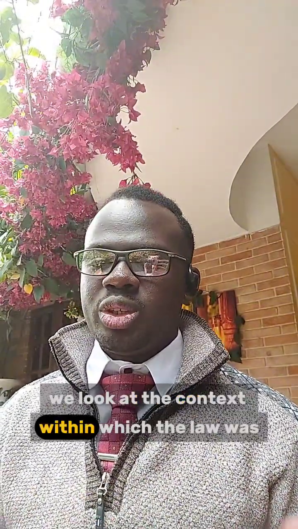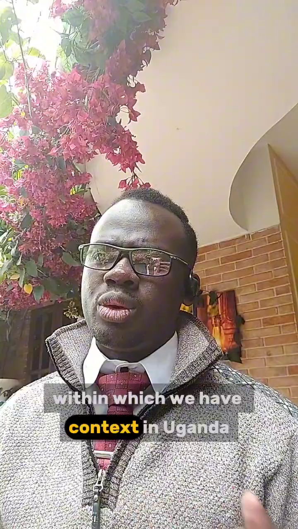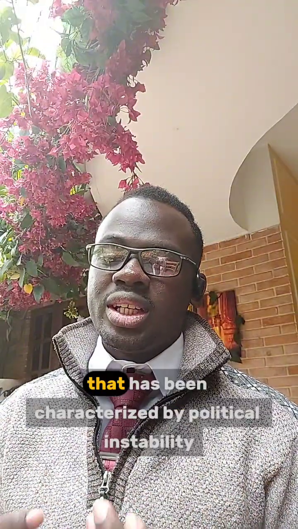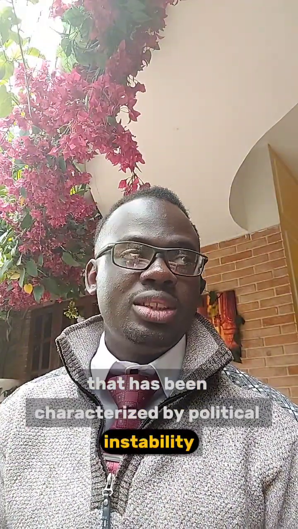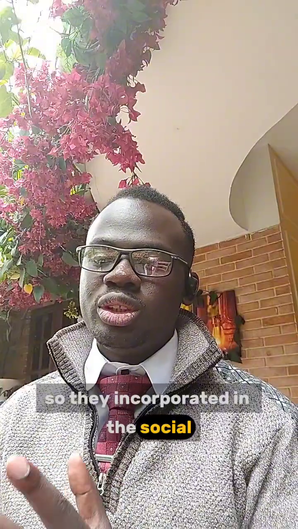Secondly is contextualism. In contextualism, we look at the context within which the law was actually made. The easiest law with context in Uganda is the 1995 Constitution of the Republic of Uganda, and the preamble gives us that context. The preamble tells us that we, the people of Uganda, recognizing our history that has been characterized by political instability and tyranny, and determined to create a better future. So they incorporated the social, political and historical context to enable us know how to interpret the Constitution of Uganda.